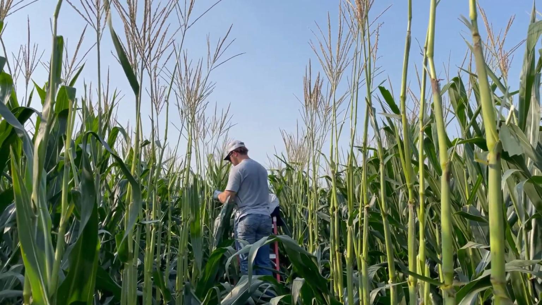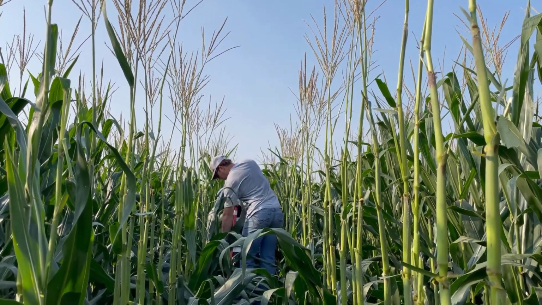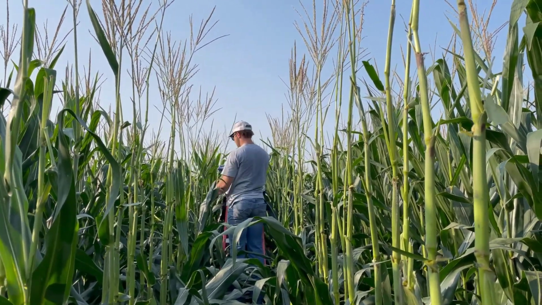The yield we see is a product of the source-sink relationship. So the source in this case would be the photosynthetic compounds of carbohydrates and sugars produced through photosynthesis. The sink is the ear, the place where those carbohydrates and sugars are stored. One of the goals for this study was for us to understand what effect that leaf area removal had in contribution to overall yield.